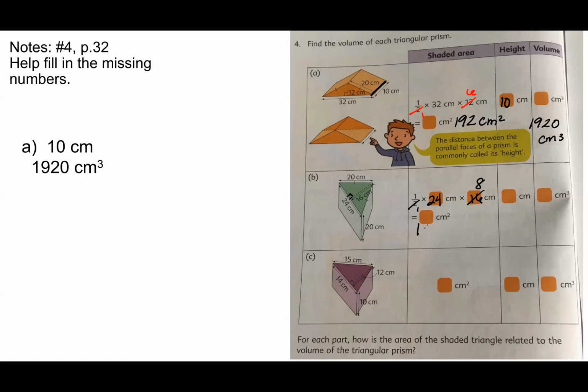Yeah, that's correct, 192. So notice the areas of those two triangles, at least these faces, are the same, aren't they? Is the volume of letter B going to be smaller or greater, less or greater than letter A? It's going to be greater, yeah. What is the height of the figure on this figure B right here?